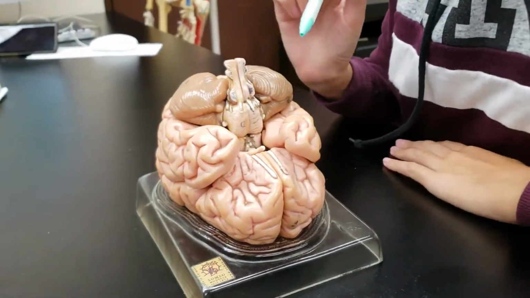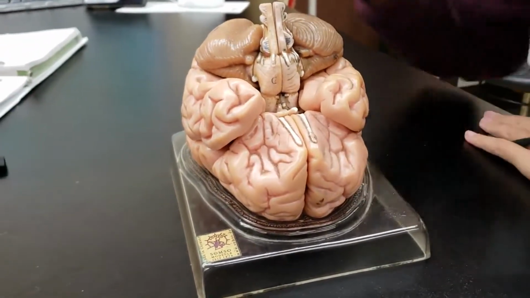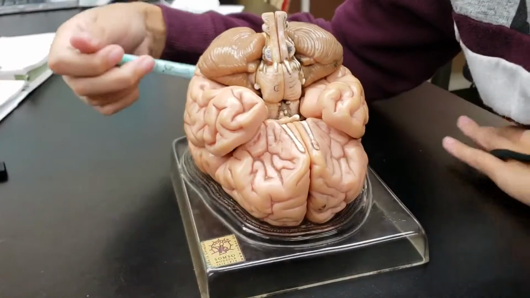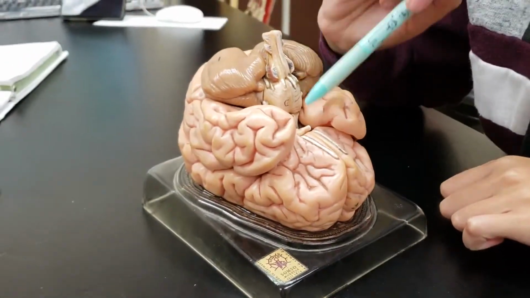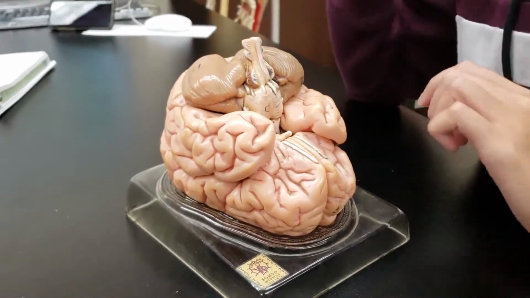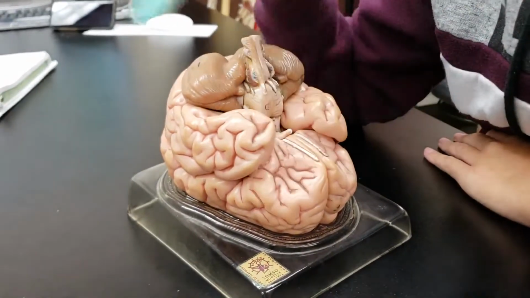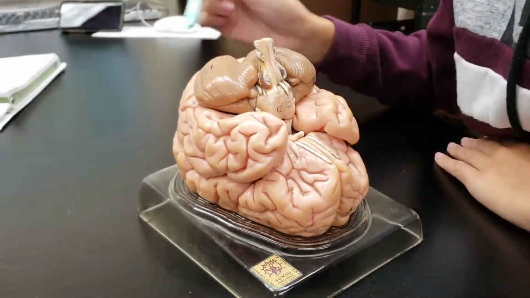Alright, so this is the brain model. This part is the cerebrum, and then this is the cerebellum, and then you have the brainstem, and then within the brainstem is the diencephalon. We have our frontal lobes, our temporal lobes, parietal, and then occipital.